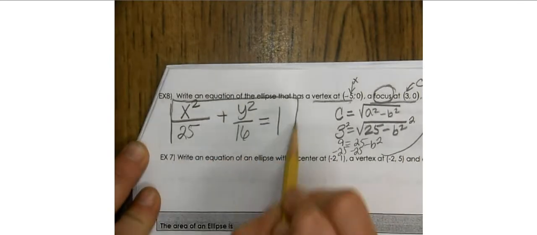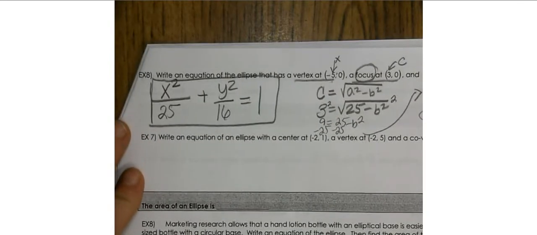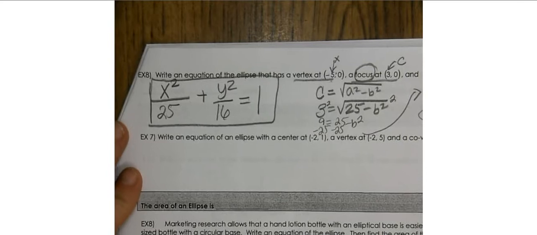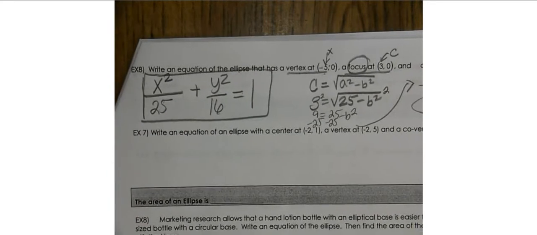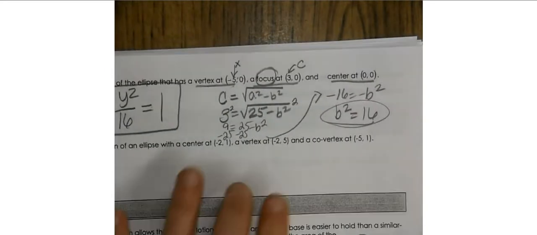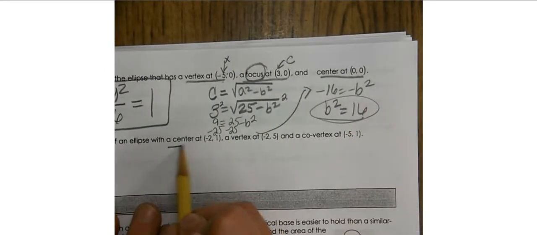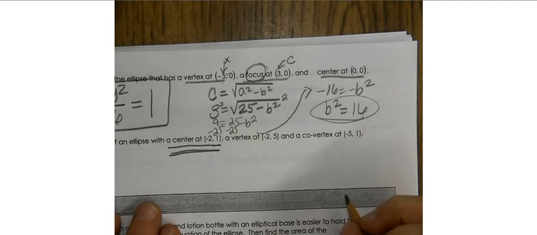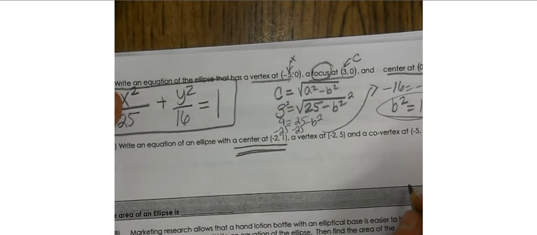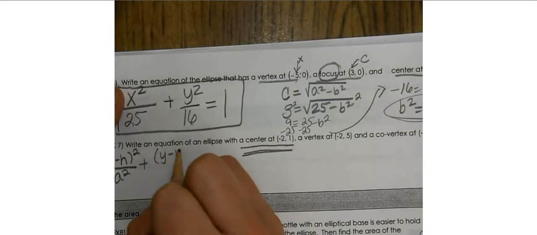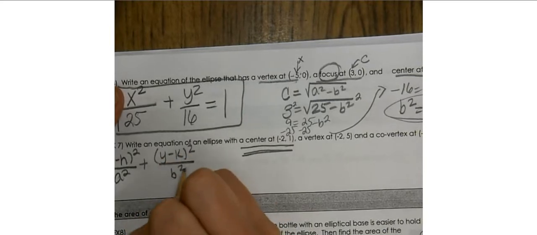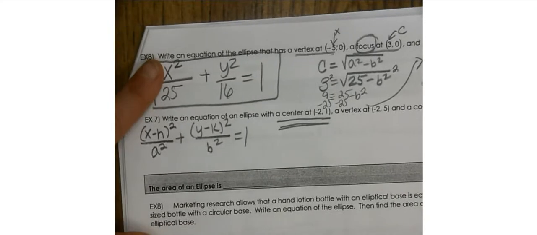16 goes below y squared, and my answer is x squared over 25 plus y squared over 16 equals 1. Now for number 7, this time around I'm giving you a center that is not 0, 0. So since the center is not at 0, 0, we're going to be working with the formula of x minus h squared divided by a squared plus y minus k squared divided by b squared equals 1. So that's our formula that we're going to be working with.